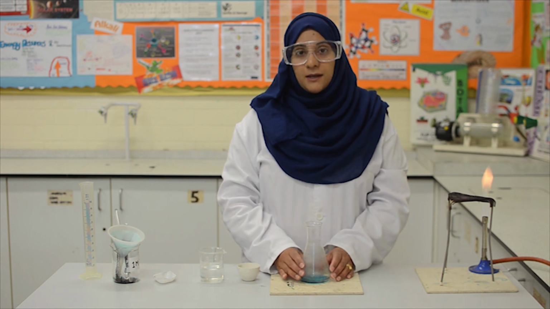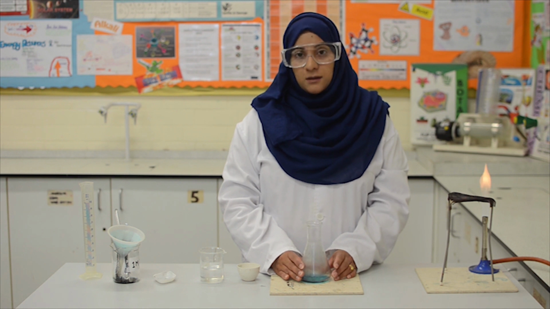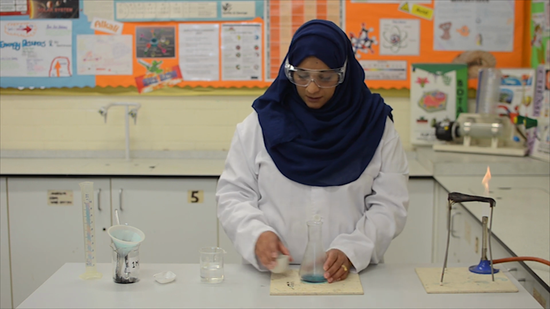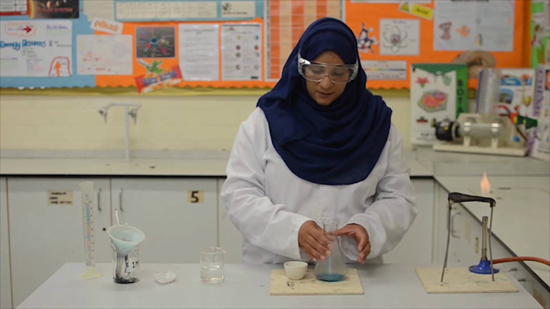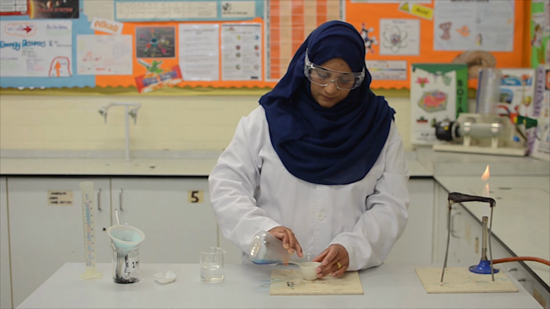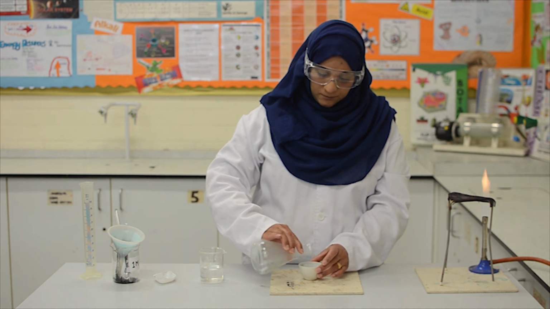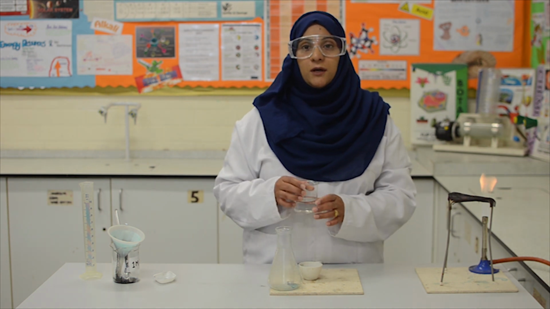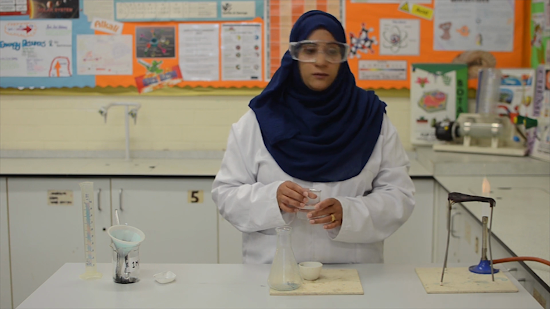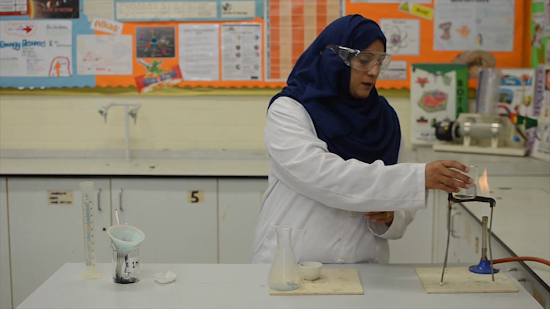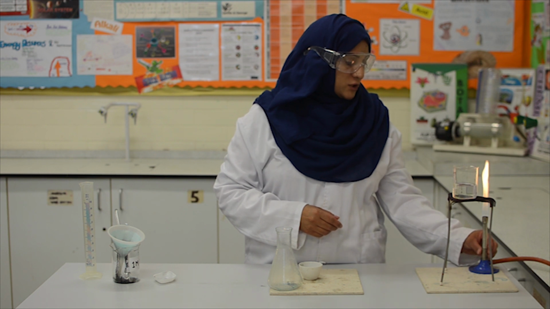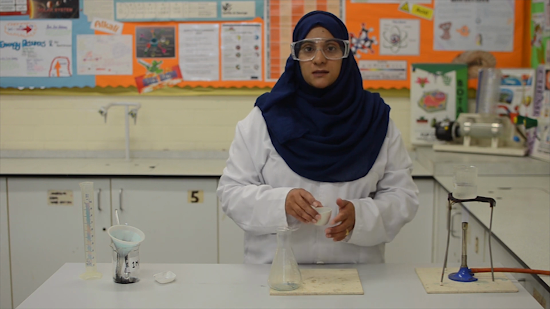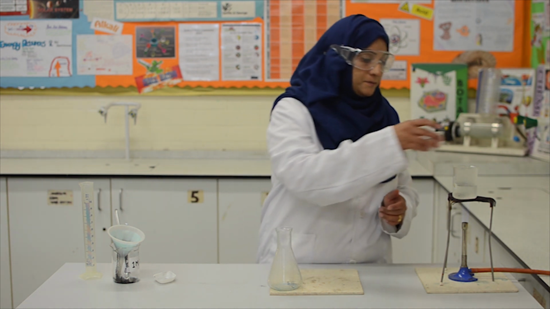Now we need to pour the copper sulfate solution into an evaporating basin so that we can evaporate it. But first, I need to place the beaker with the water on the tripod and turn the flame to a gentle blue. Next, I will place the evaporating basin on the beaker.